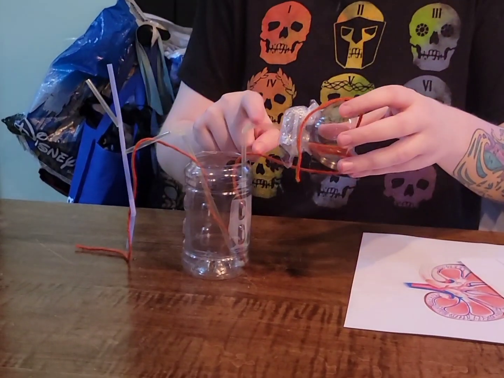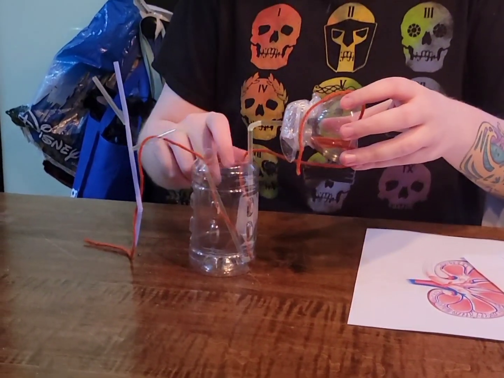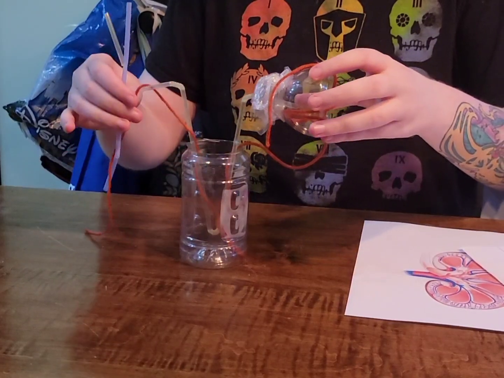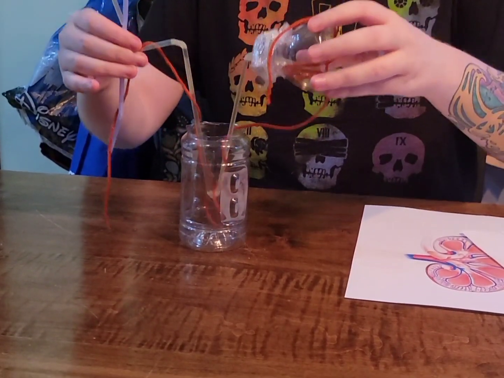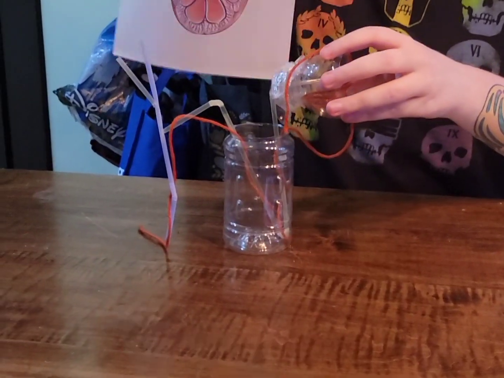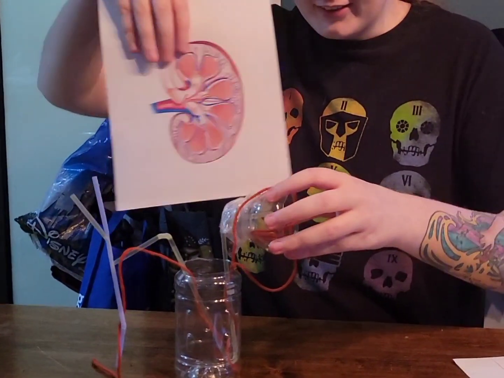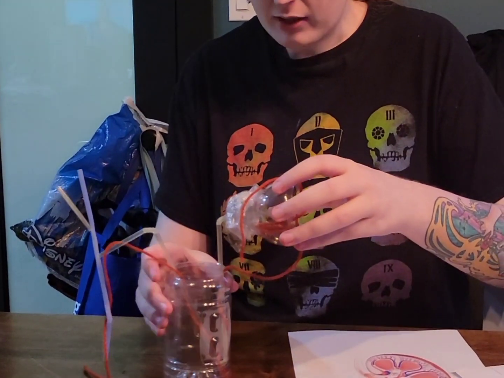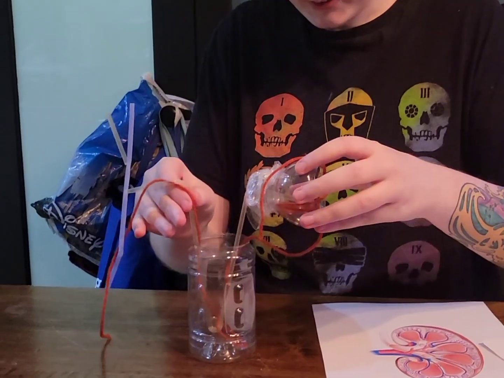And after the proximal convoluted tubule, we go on to the loop of Henle, which descends into these renal pyramids. So I've kind of got the cut off bottle to act like a renal pyramid somewhat.